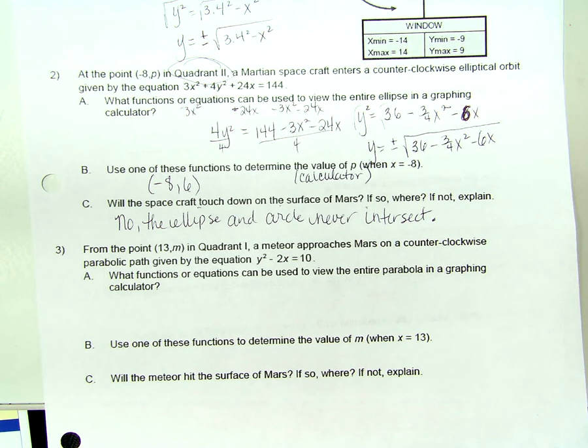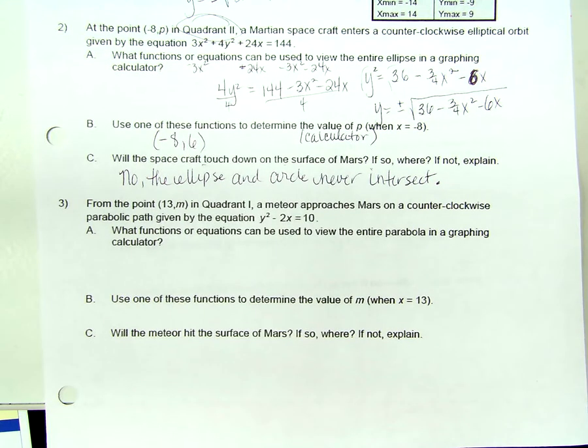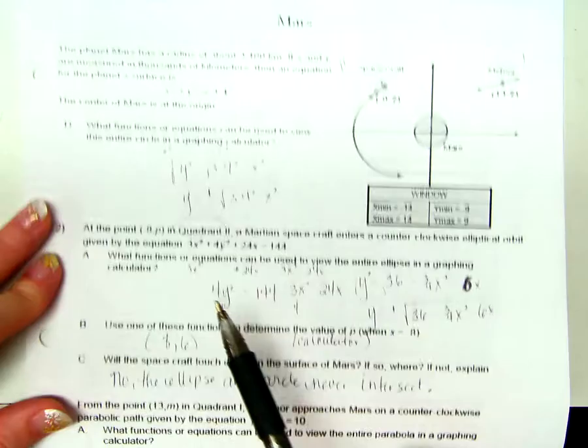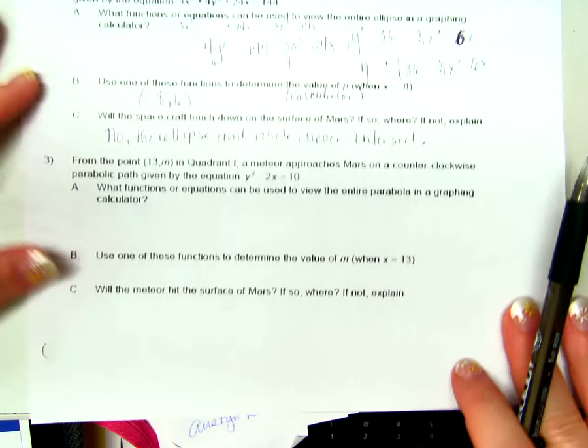Okay, so now we're not talking about the spacecraft anymore. We're talking about a meteor. Dun dun dun. From the point 13M in quadrant 1, a meteor approaches Mars on a counterclockwise parabolic path given by the equation y squared minus 2x equals 10. What function or equations can be used to show the entire parabola in a graphing calculator? Wow, that seems like exactly the same question as this and exactly the same question as that. Oh, that's because it is, right?